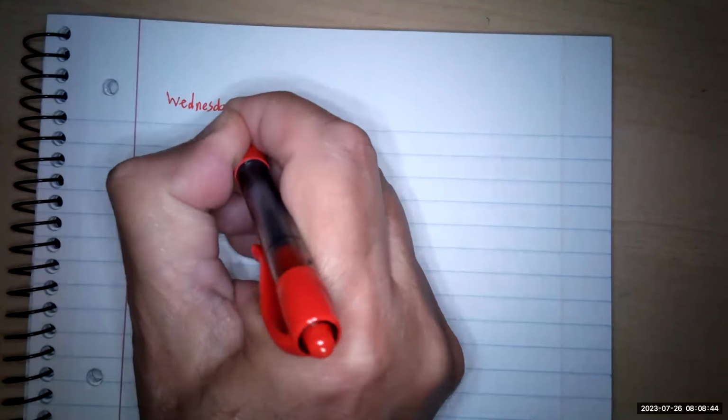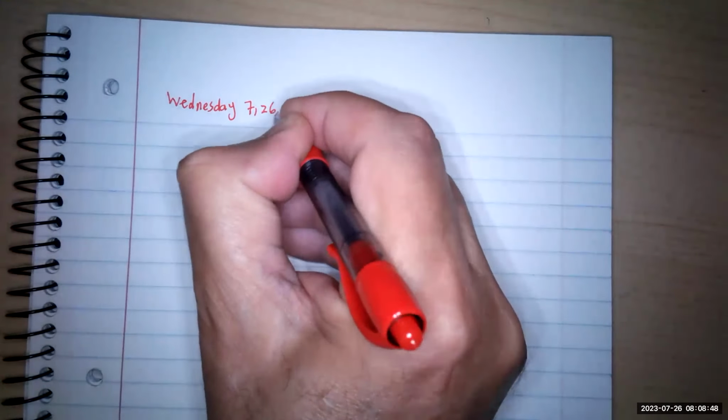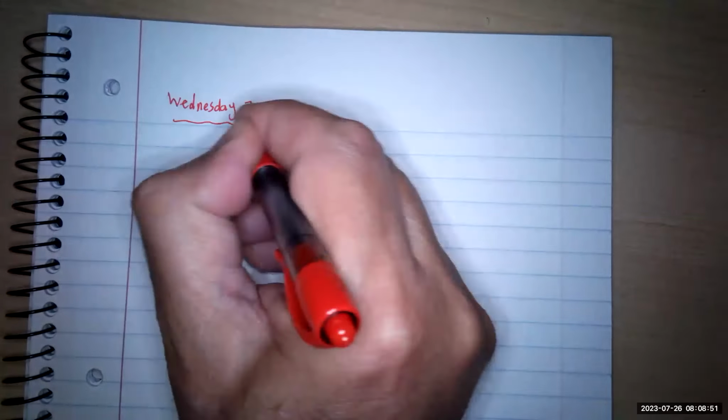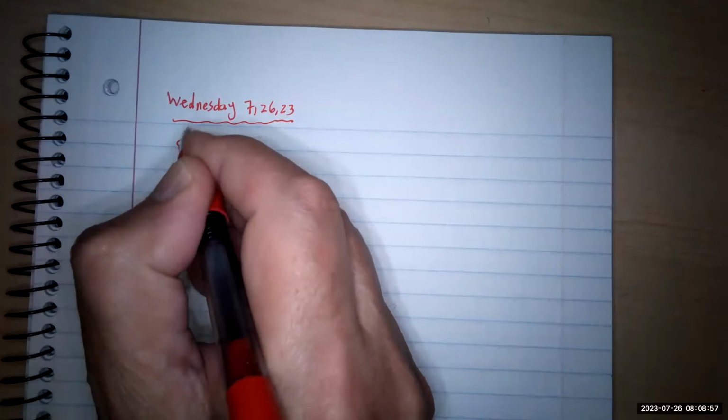I marked down today as a Wednesday, I think the 26th. So we are going to look into this section. I haven't checked it, but I think officially it's 8.7 in your book, and it's called indeterminate forms.